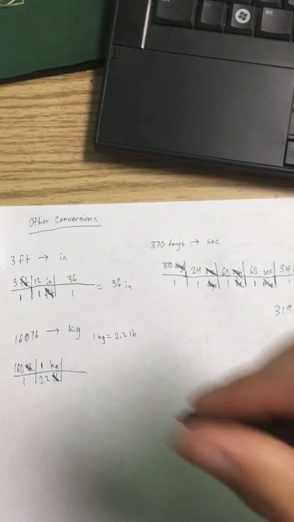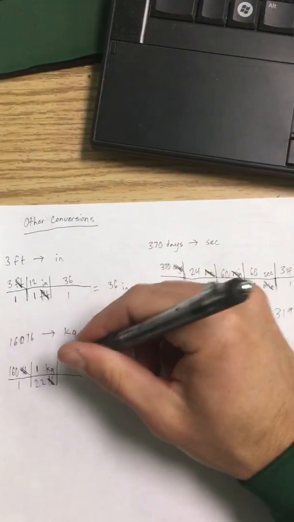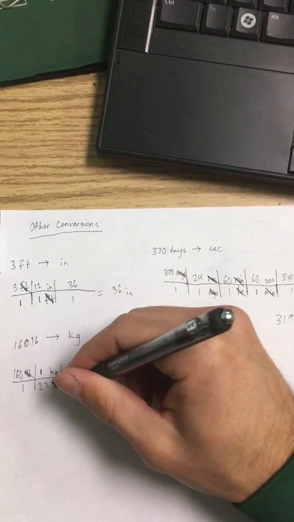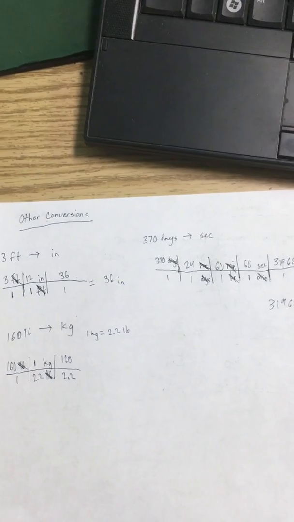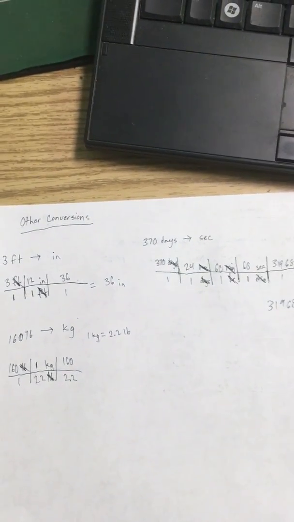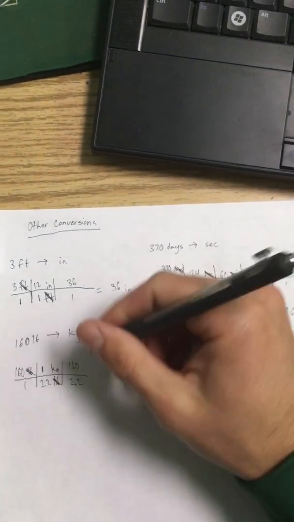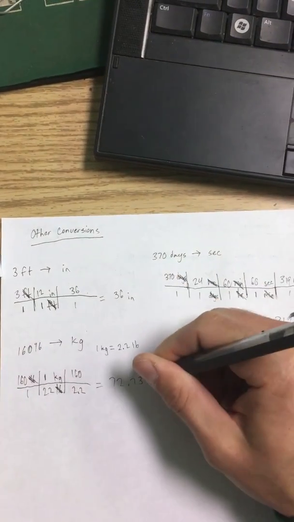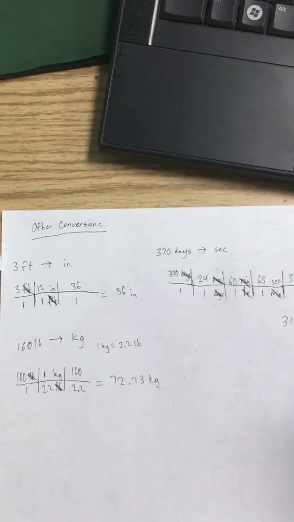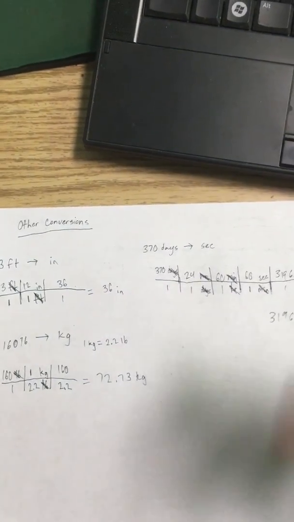So all we have to do is multiply across. So 160 times 1 would be 160. 1 times 2.2 would be 2.2. And now we must divide. So 160 divided by 2.2 equals 72.73 kilograms. And that is the basic idea of metric conversions and then other conversions.